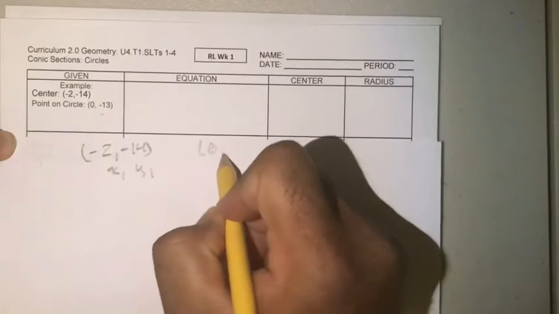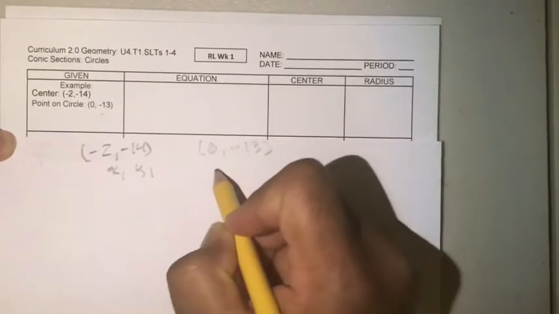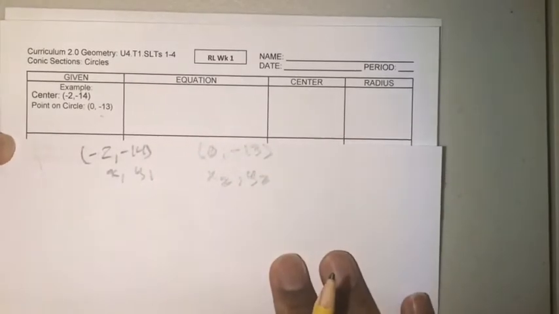So we can use the distance formula to determine the radius. If we say -2, -14 is my x1, y1, and 0, -13 is my x2, y2, then we can use the distance formula.